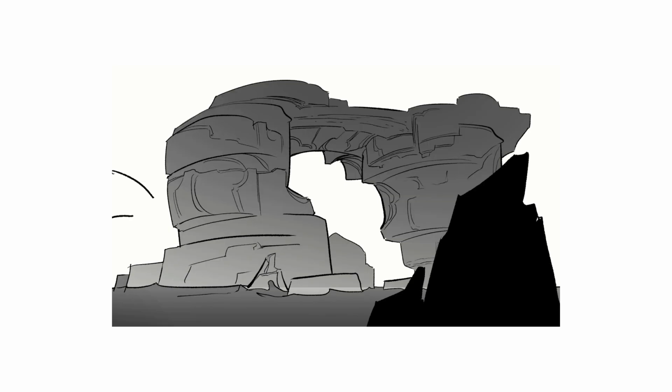Now it's time for environment design. We've talked about shape language before, and I want you to think about that through this next segment. Keep it in the back of your head because we're gonna be using it.